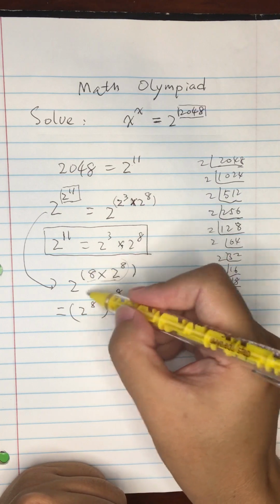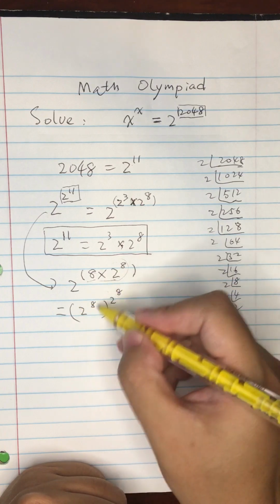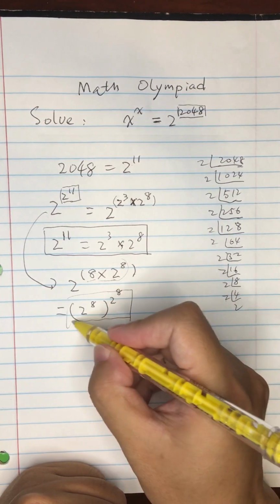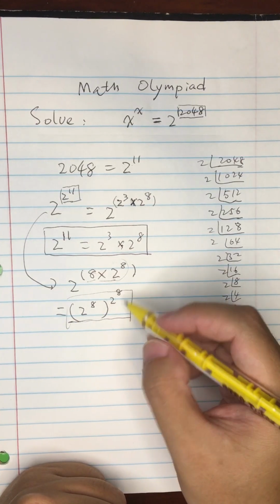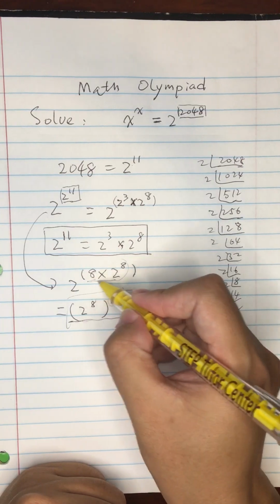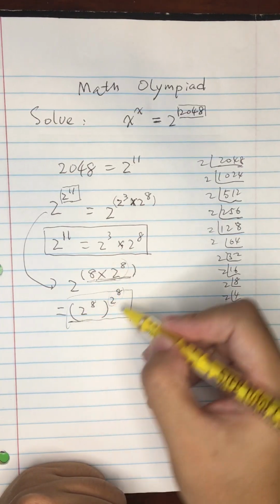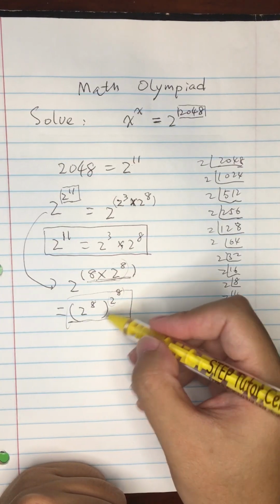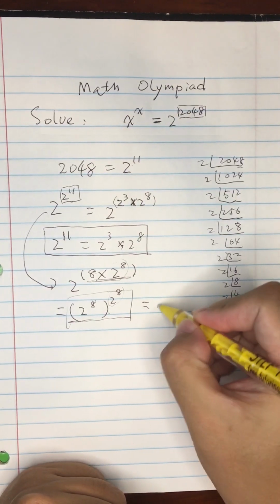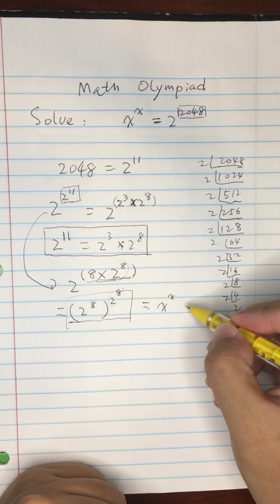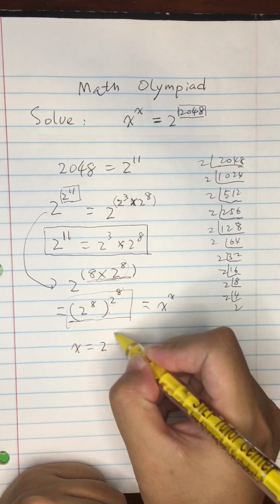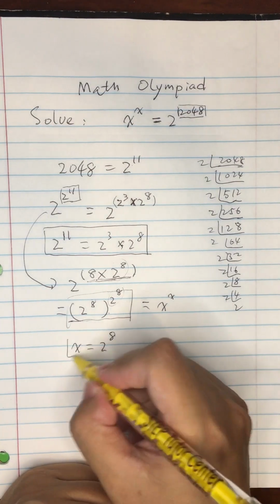So if you expand this side of the equation, what you're going to get is this power times 2 to the 8th power. That's exactly this thing. If you go the other way around, now we have organized the whole thing in this x to the x power format. And you can see x equals 2 to the 8th power, and that's the solution of this equation.